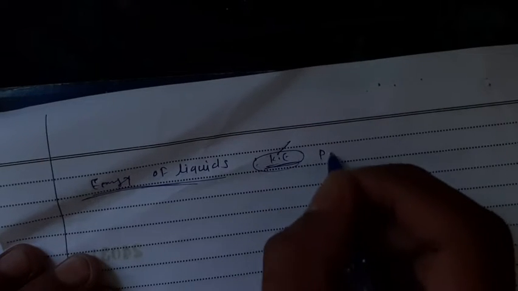In Newtonian mechanics we have studied that there are different types of energies. There is mechanical energy, which consists of kinetic energy and potential energy. But in the case of a fluid, in addition to kinetic energy and potential energy, we have another kind of energy, that is called pressure energy. So we will start with the kinetic energy of the liquid.